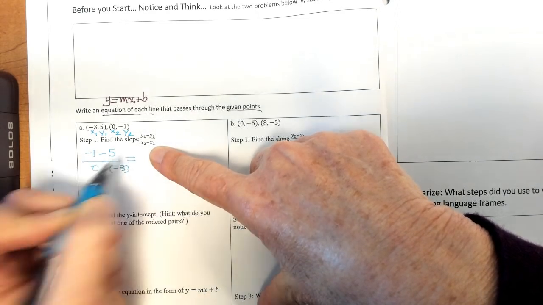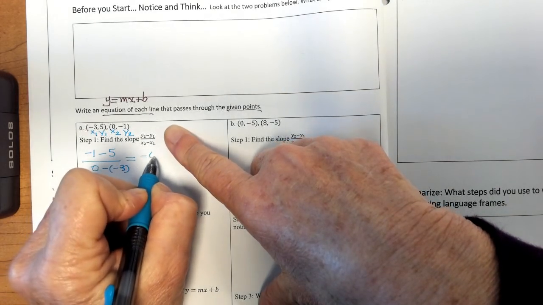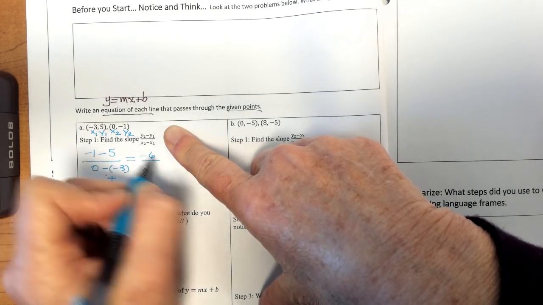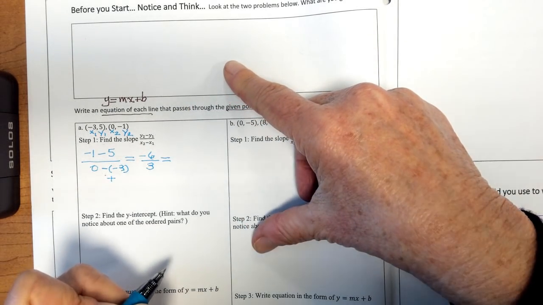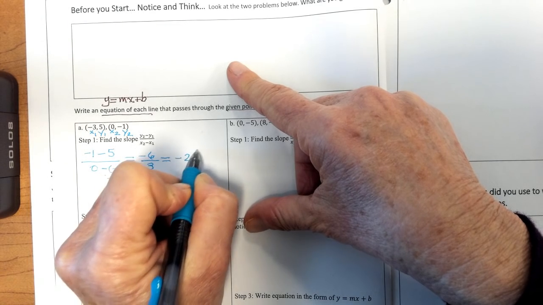Simplifying, negative 1 minus 5 is negative 6, over 0 plus 3, which is 3, since this becomes a plus. Negative 6 divided by 3 is negative 2.